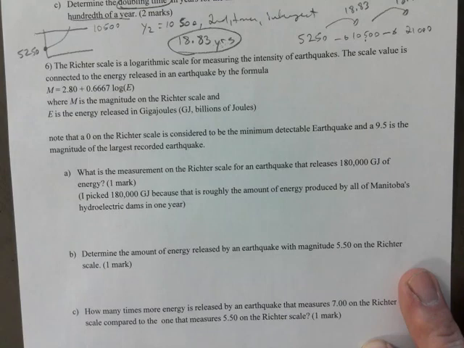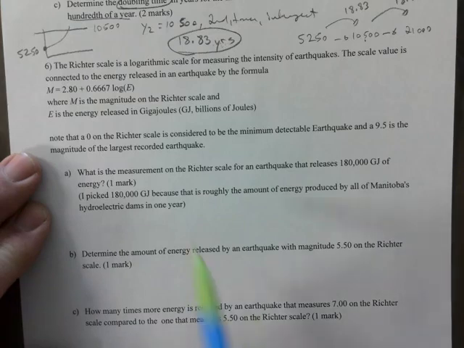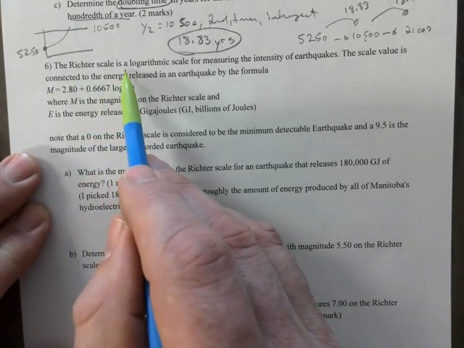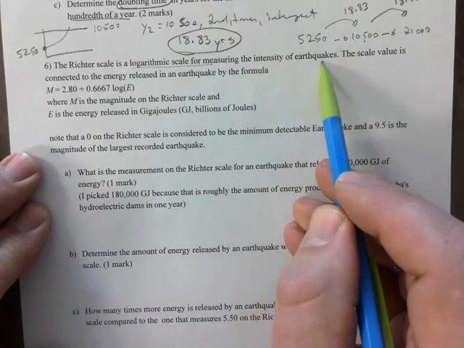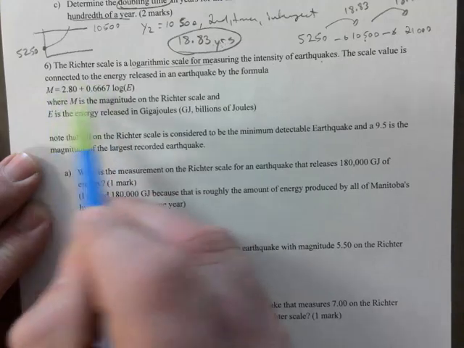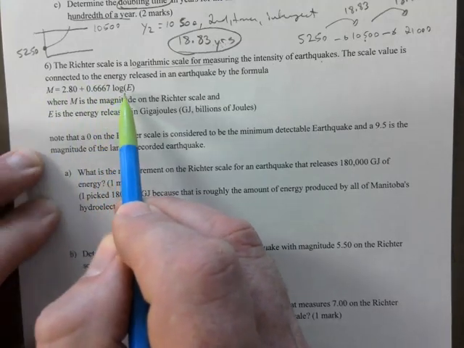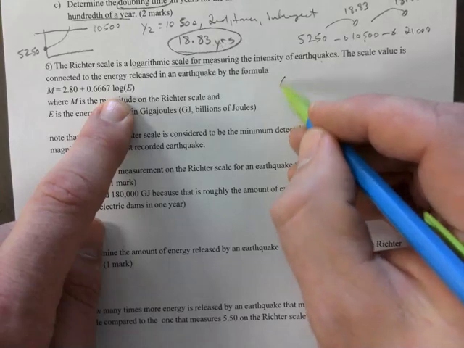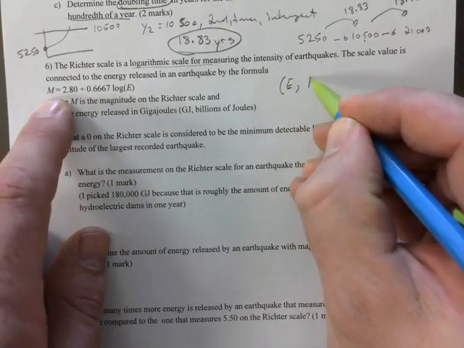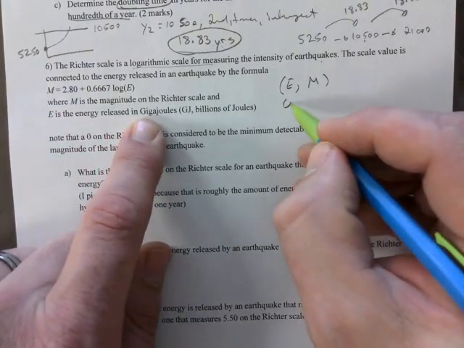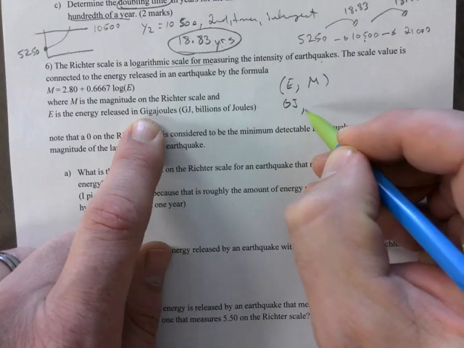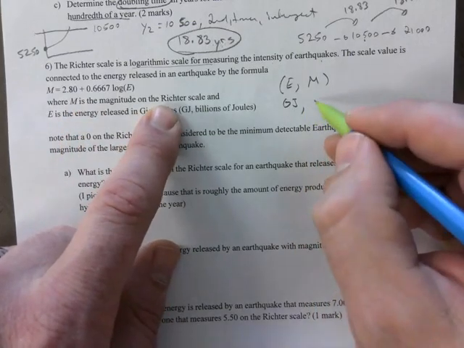This one threw some of you off, but this is totally exam material. So there's a logarithmic scale for measuring the intensity of earthquakes, and this is the equation that relates those two. What is E? That's your x variable, and M is my y variable. E is the energy in gigajoules, and the M is the Richter scale, right?